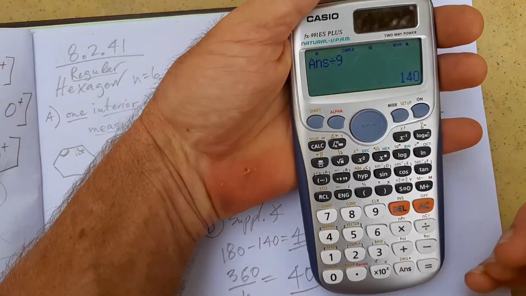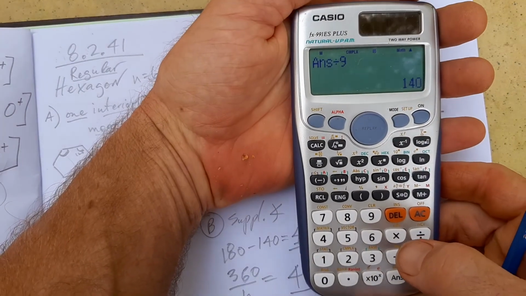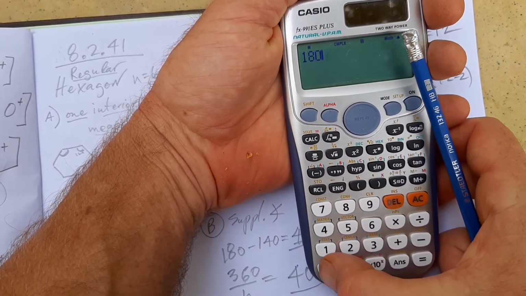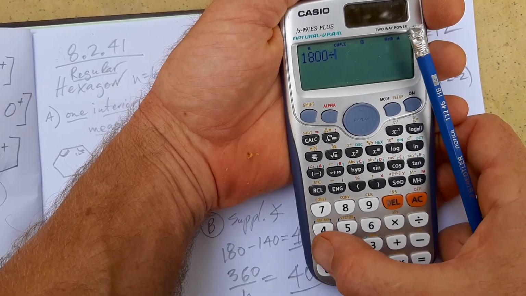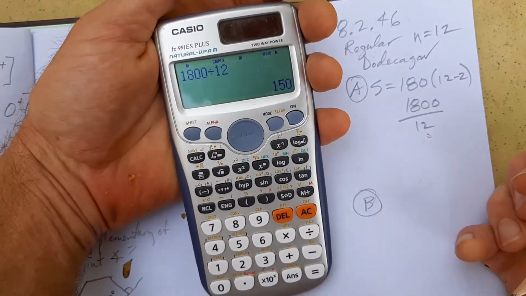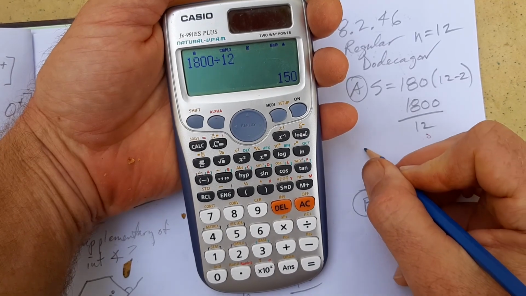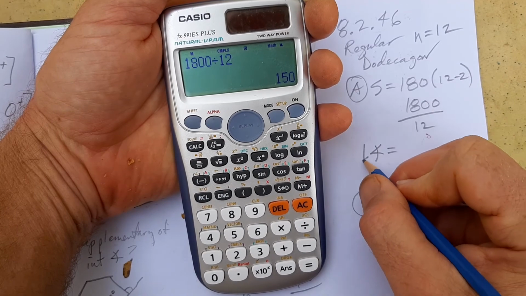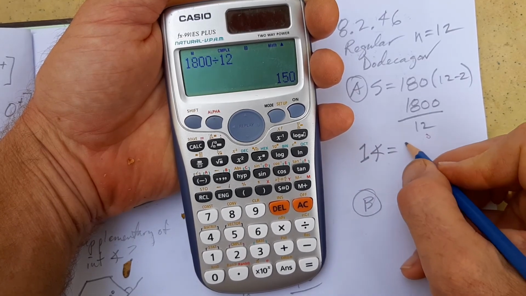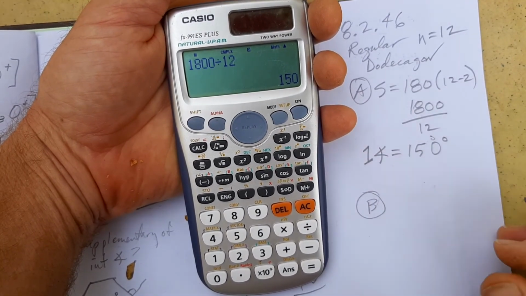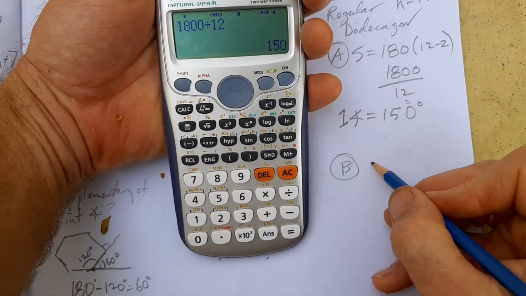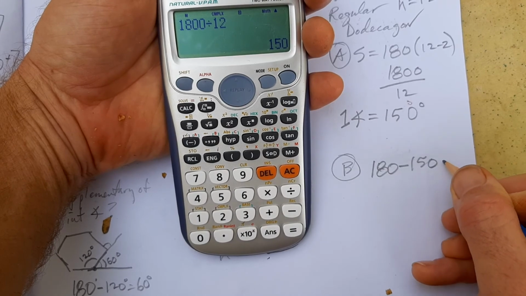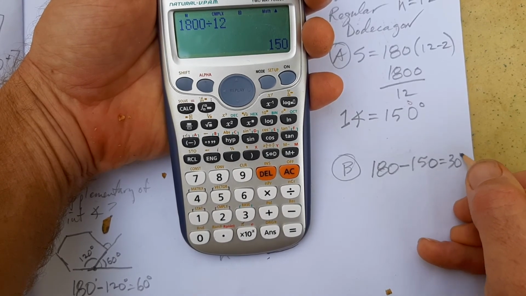What would that be? 1800 divided by 12 equals 150. So the measure of one angle equals 150 degrees. And now down here the supplementary angle, 180 minus 150 equals 30 degrees.